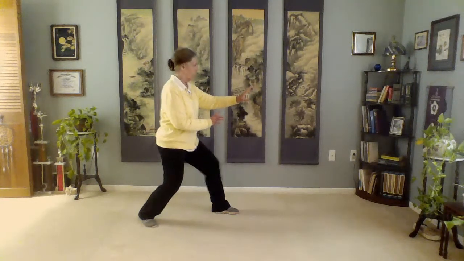All right, and relax. Yes, that's part of the internal work that we're paying attention to. In our 12 animals, as well as in the 5 elements, we want to use that. That whole body connection matters.